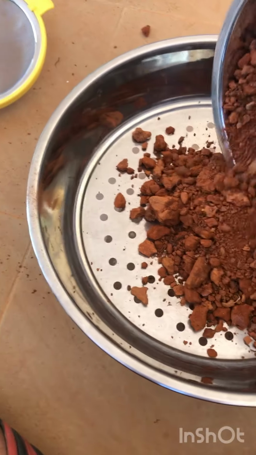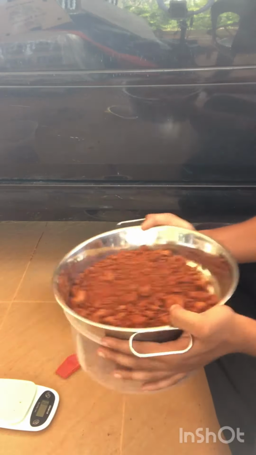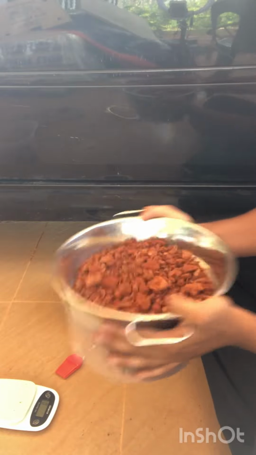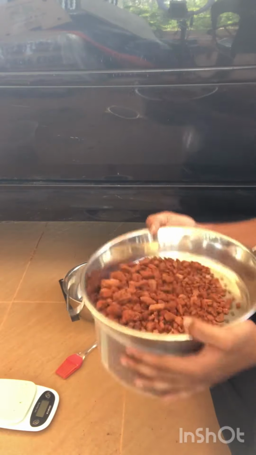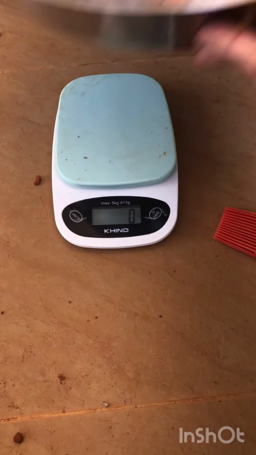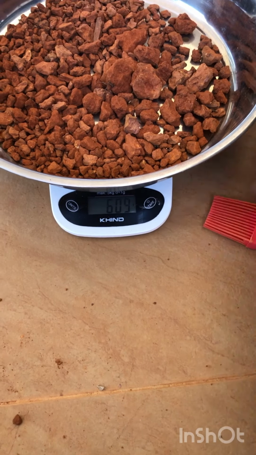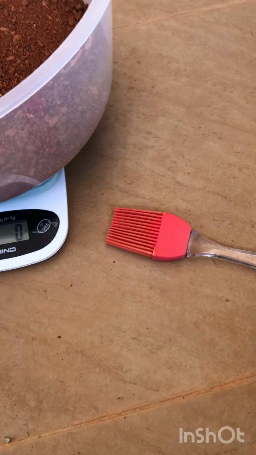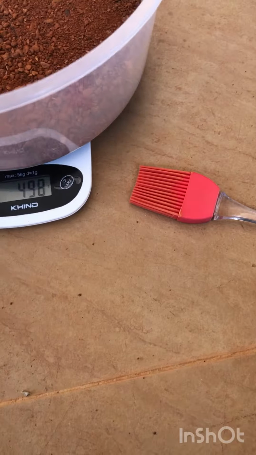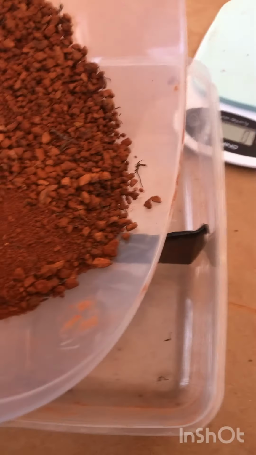Move to stage 2, pour the soil sample, and then shake it for about 10 minutes. Record the mass using a balance. Repeat the same steps for stage 3.